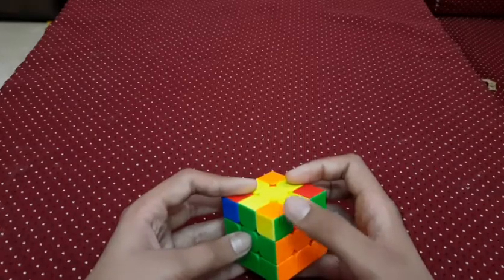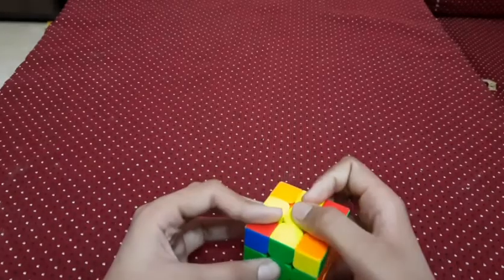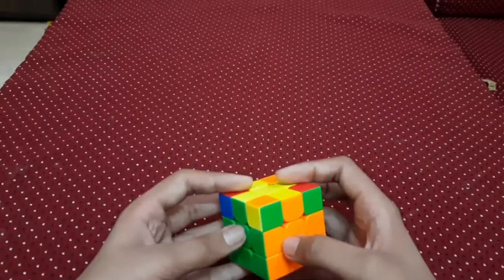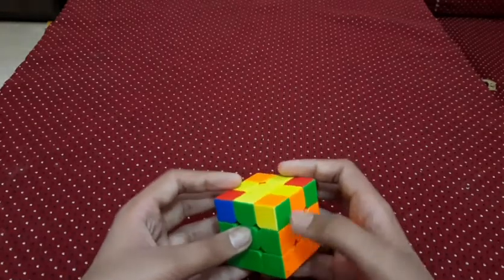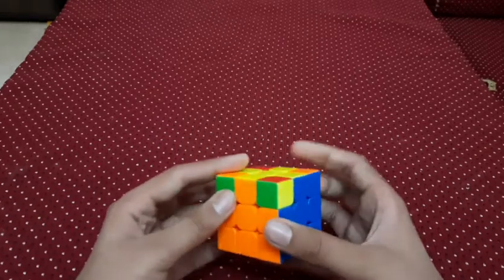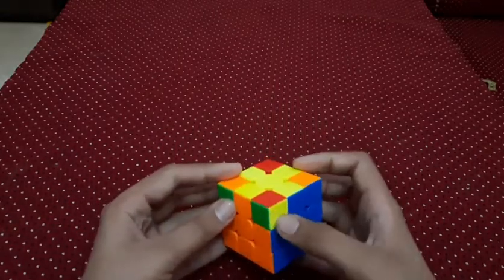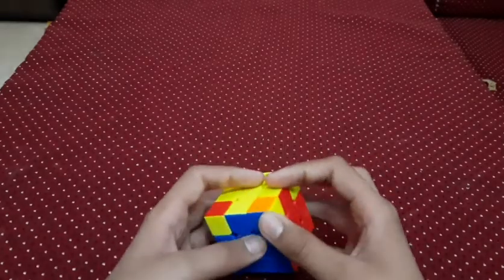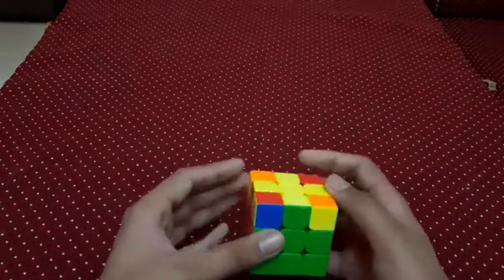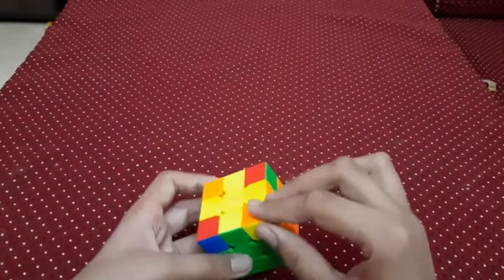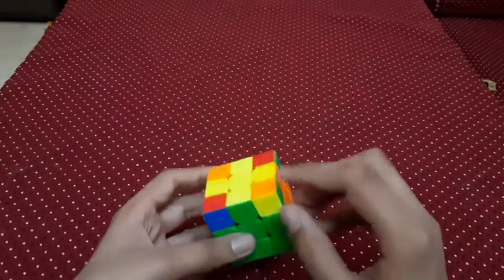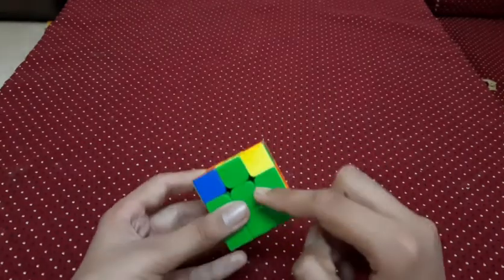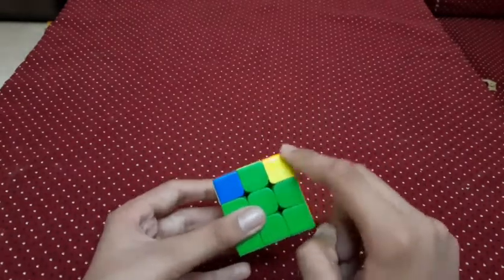Is this corner in its right place? Yellow and yellow are here, green and green are here, orange and orange are here as well. So this corner is solved. Is any other corner solved? This one is also not solved, and this one we have already seen, this one is not solved. So you need to keep the solved corner, or the corner which is in the right place, on the right side, like this. This corner is solved and I have kept it on the top right side.